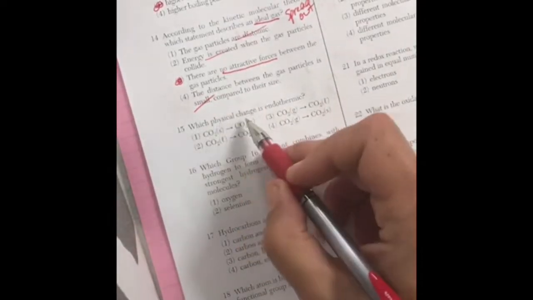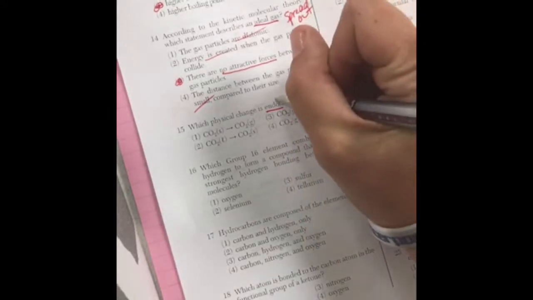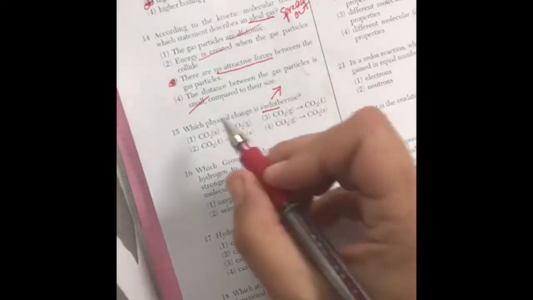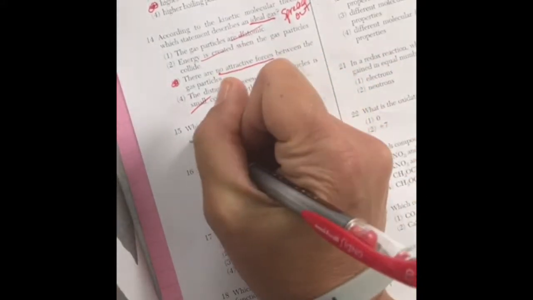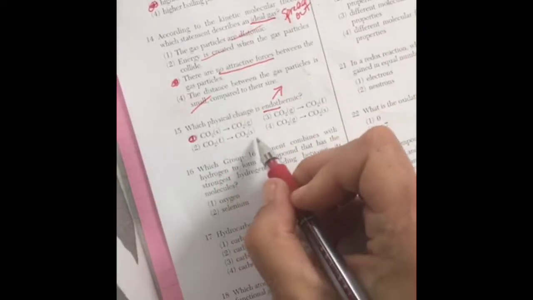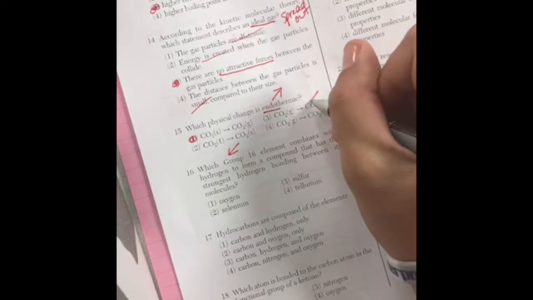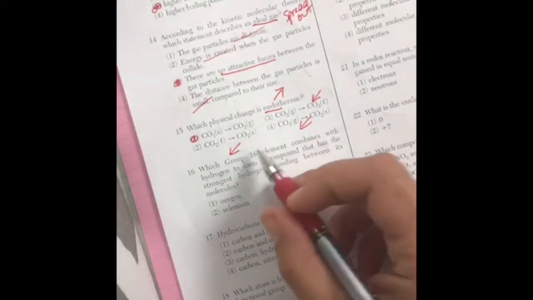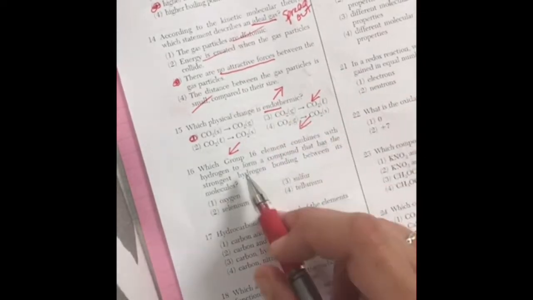All right, which physical change is endothermic? So endo means you're adding heat in. That means I want to go up the curve. Solid to a gas is going up the curve. Liquid to a solid is going down the curve. Gas to a liquid is going down. Gas to a solid is going down. So I had to pick the one that went up because endo means you're adding heat to it.